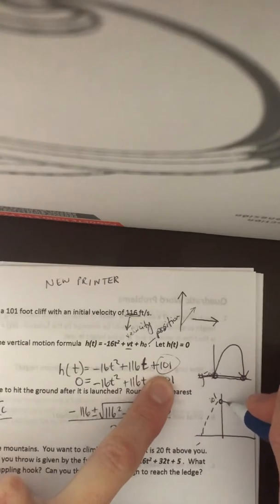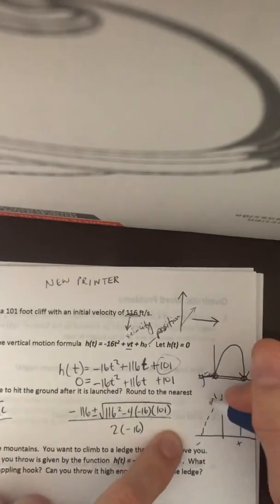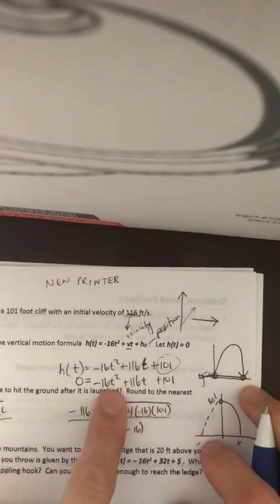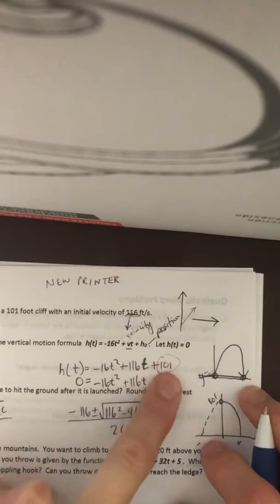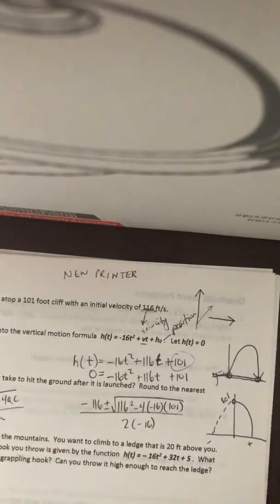Where it hits the ground is going to be the positive answer. Whenever you have a quadratic equation, c, the number at the back, is your y-intercept. I thought that would also answer number 10 because number 10 looks like the same thing.